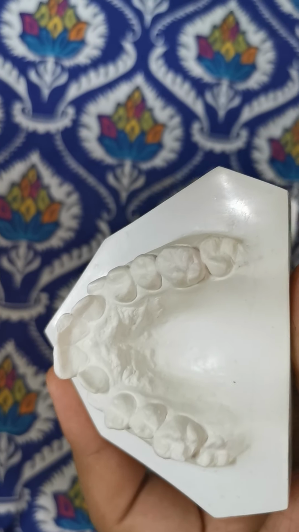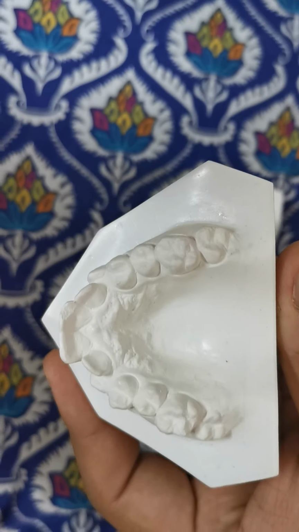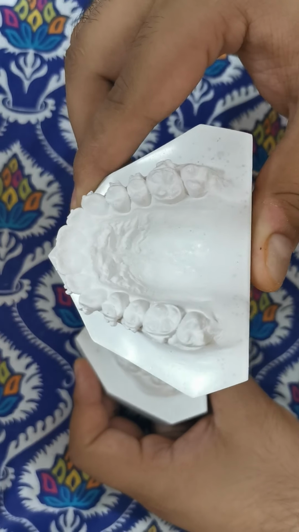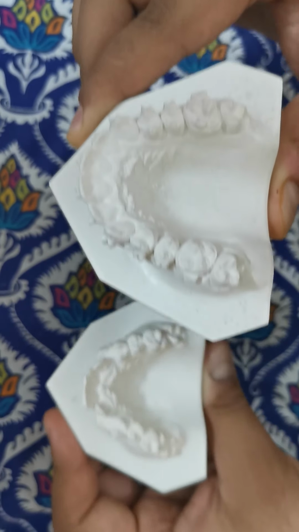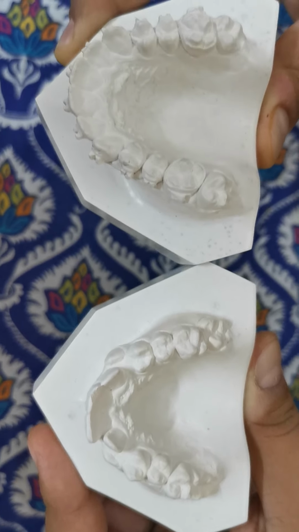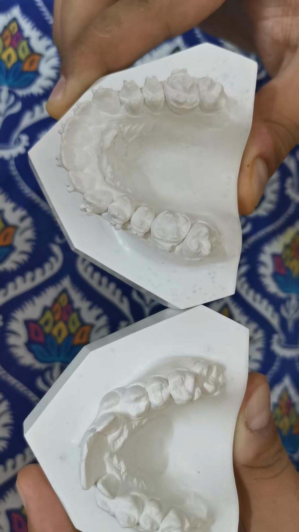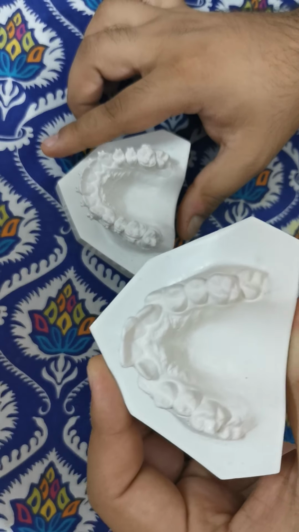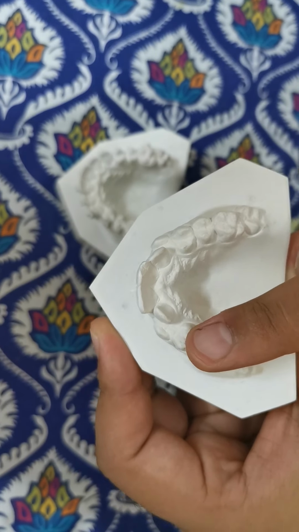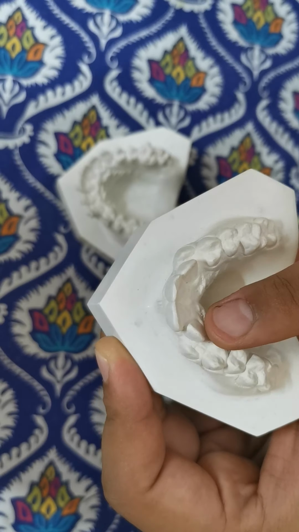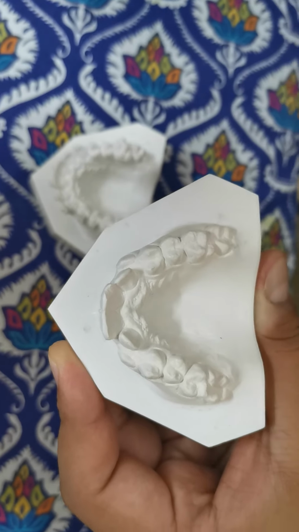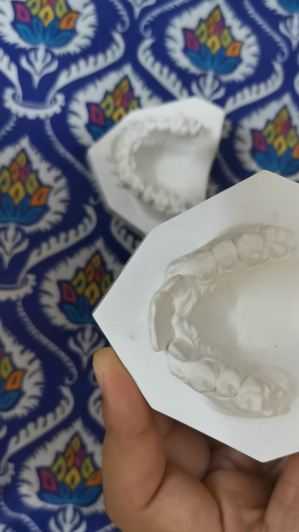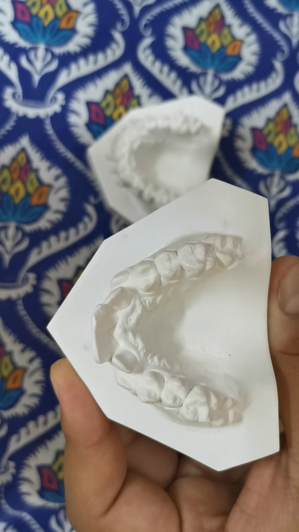As you can see here, you can look closely. This is before the ortho treatment, and now look at this. This is after the orthodontic treatment. You can see a vast difference in both these models. What you can see here, the canines were labially placed, the laterals were inside, there was an element of crowding also.